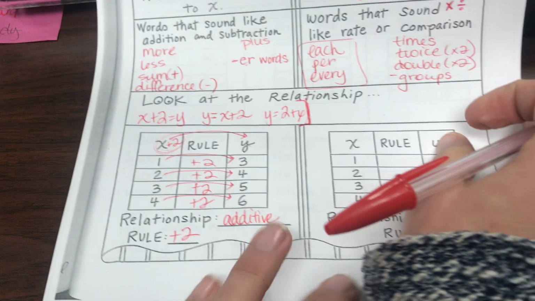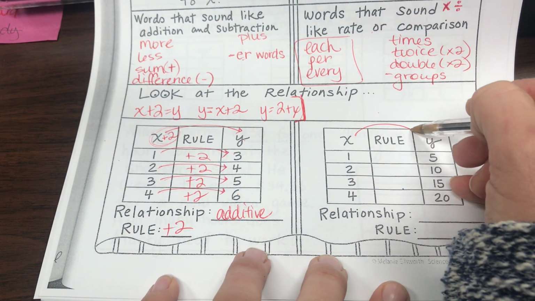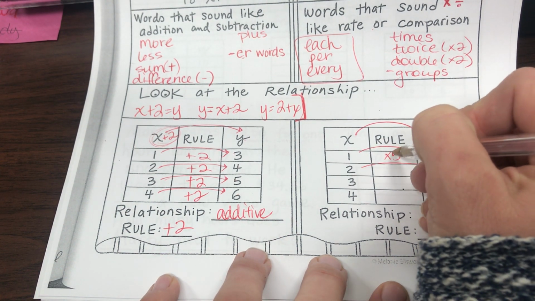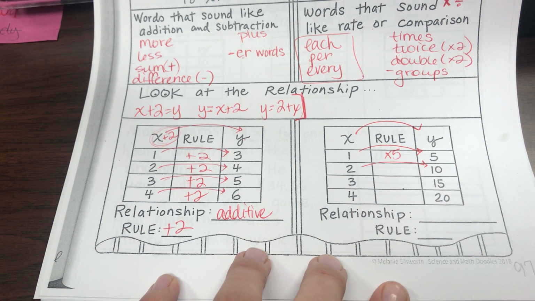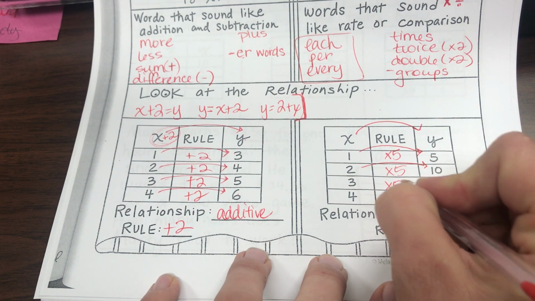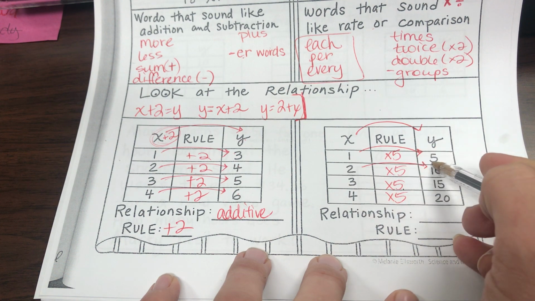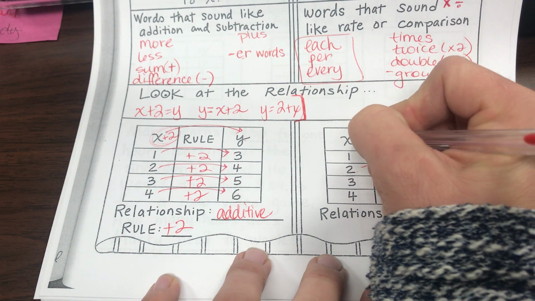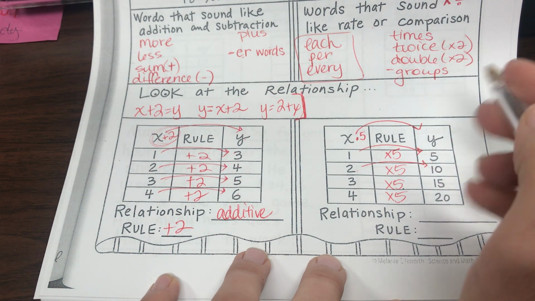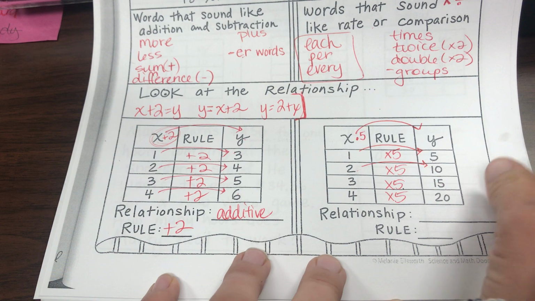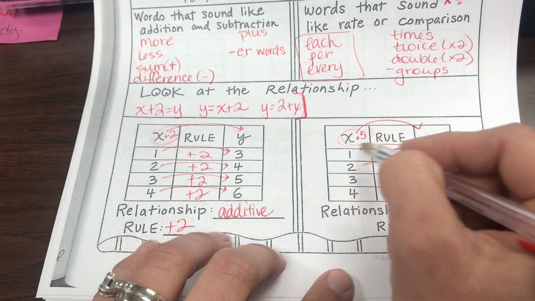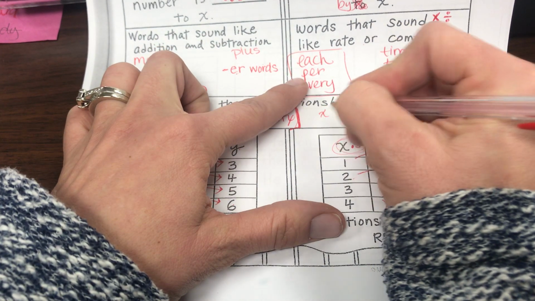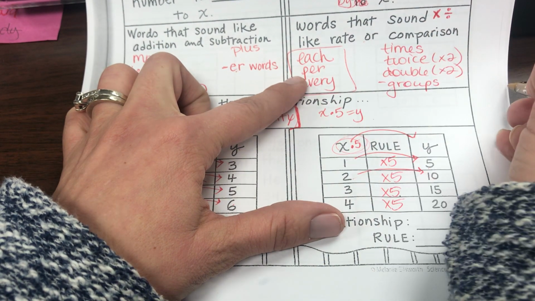So on here, you're finding from x to y, from 1 to 5, from 2 to 10. So most people can look at it and automatically see that the rule is times 5, right? Times 5, 1 times 5 is 5, 2 times 5 is 10, 3 times 5 is 15, and so forth. So times 5, I'm going to write it right up there by my variable, by my independent variable, okay, the first one. So that right there is what I'm going to be looking for in my answer choices, is x times 5.